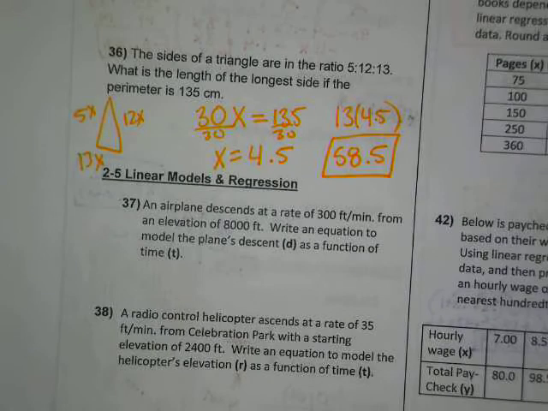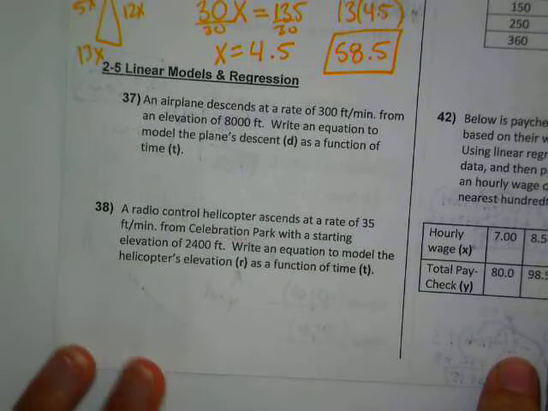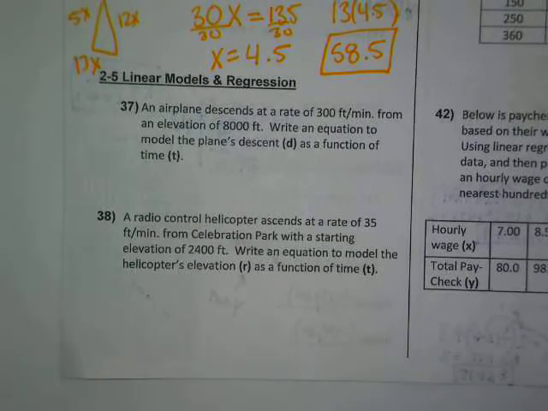All right. I know it doesn't seem like it, but we are almost done. All right, 38. A radio control helicopter ascends at a rate of 35 feet per minute from Celebration Park with a starting elevation of 2,400 feet. Write an equation to model the helicopter's elevation as a function of time.